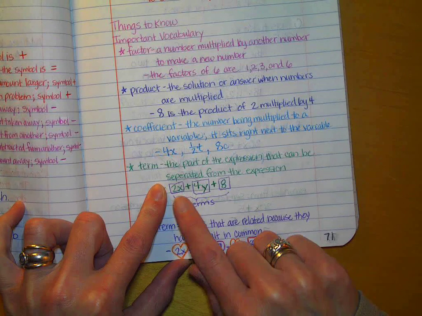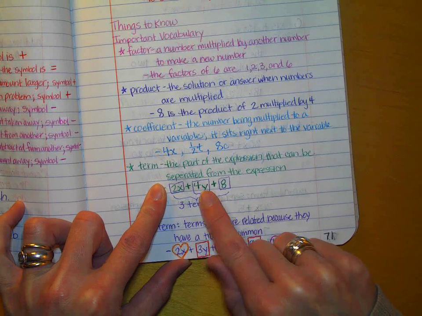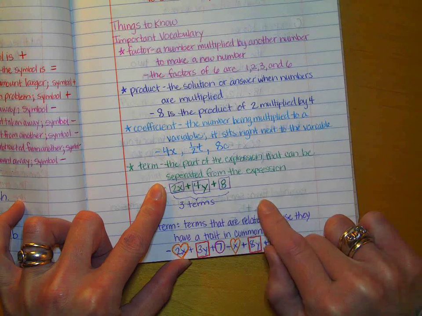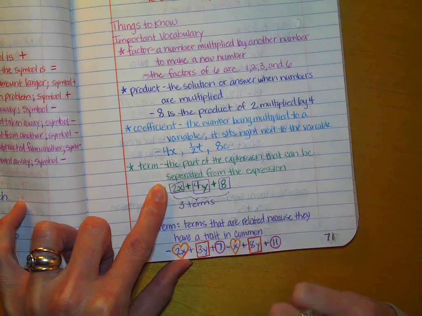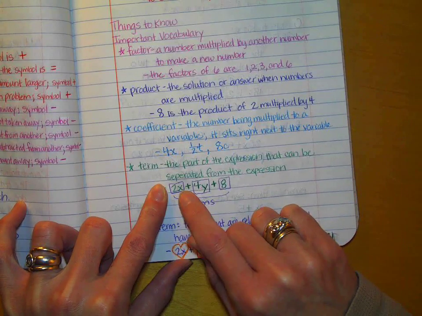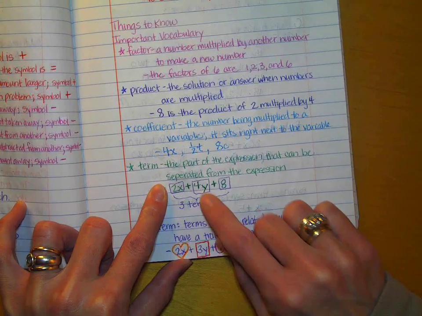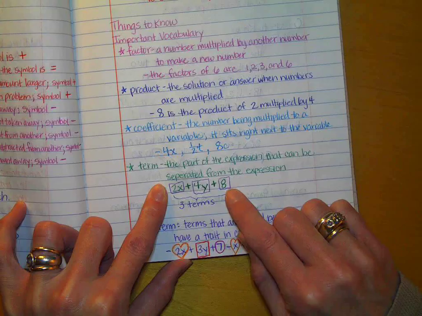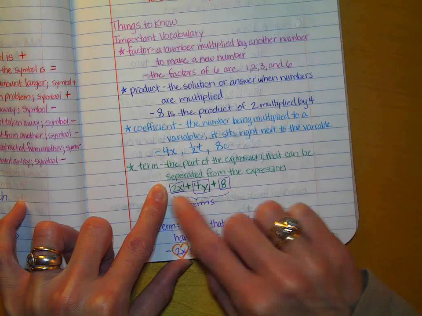So looking right here, we have 2x plus 4y plus 8. So there are actually 3 different terms that are happening. The reason we know there are 3 different terms is this one has a coefficient and the variable x. This one has the coefficient of 4 and the variable y, and this one is just 8.